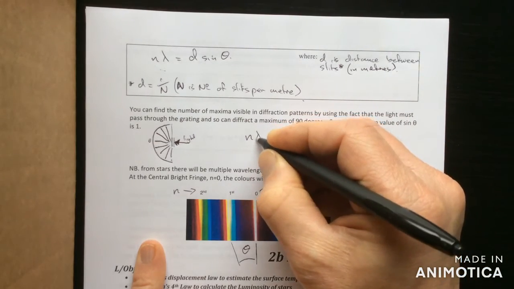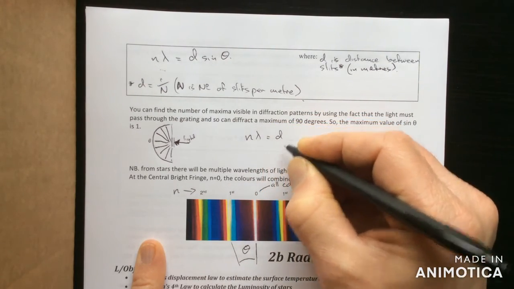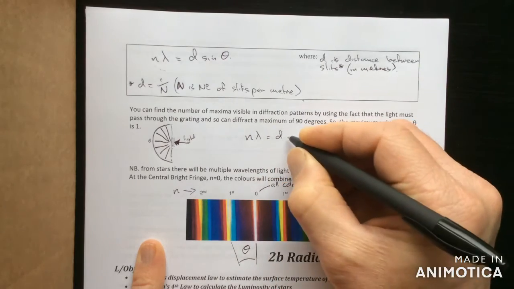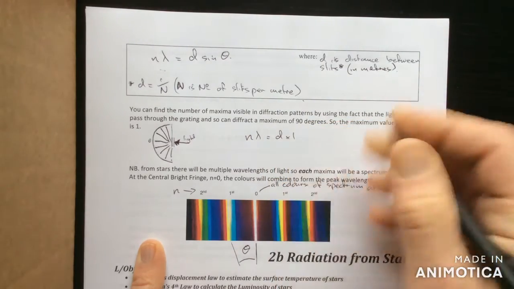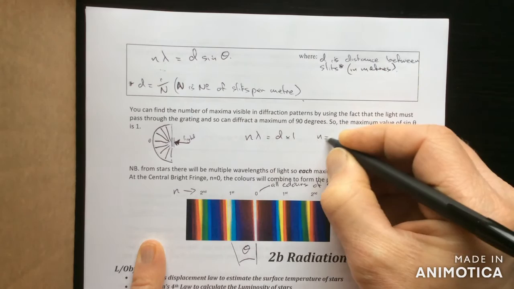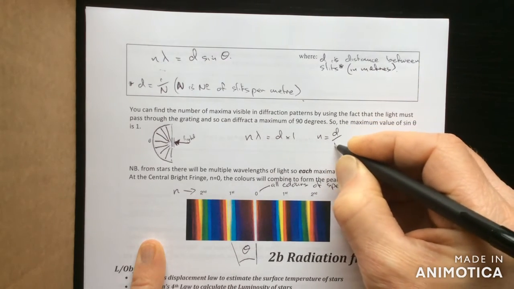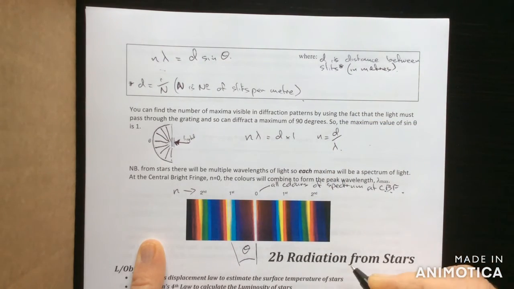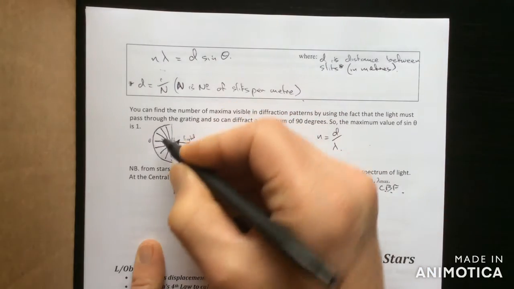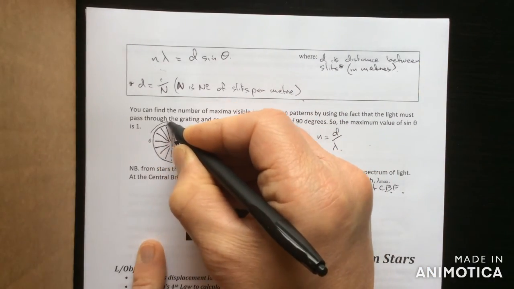n lambda equals d sine 90, which is times 1, so n equals d over lambda. Now, don't forget that is the number on each side.